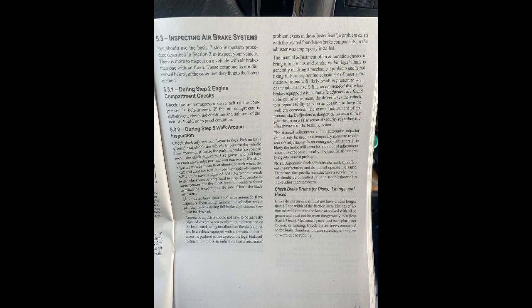5.3 Inspecting air brake systems. You should use the basic 7-step inspection procedure described in Section 2 to inspect your vehicle. There is more to inspect on a vehicle with air brakes than one without them. These components are discussed below, in the order that they fit into the 7-step method.